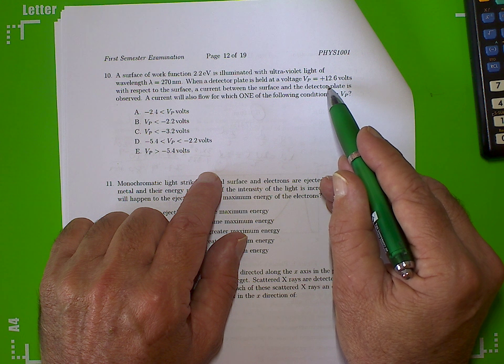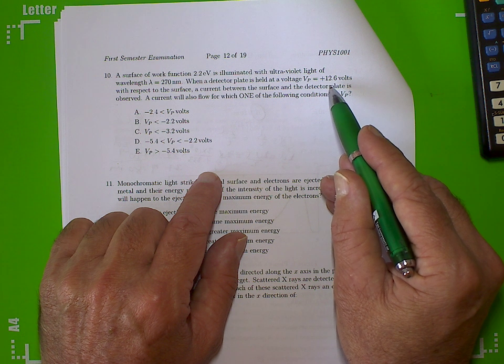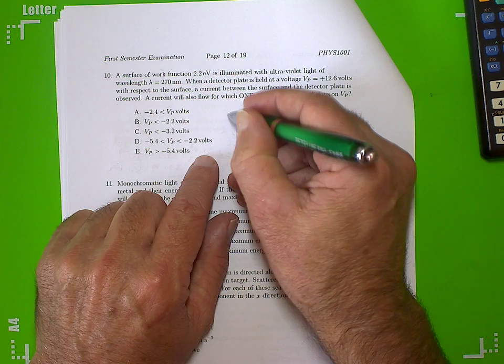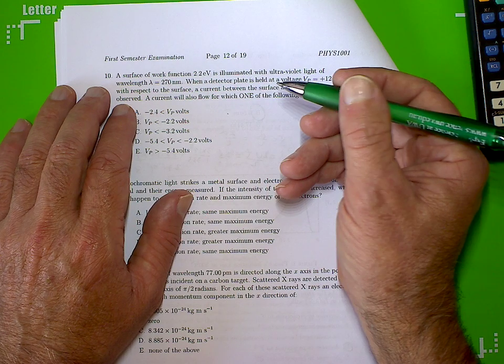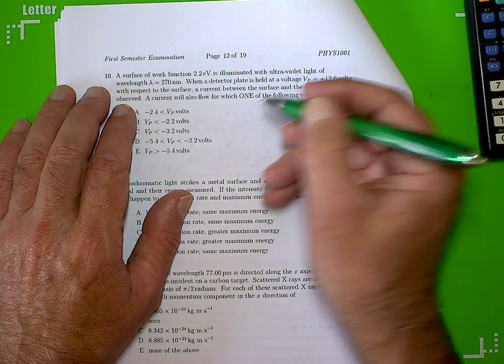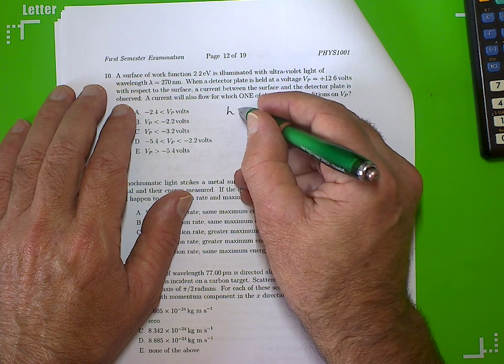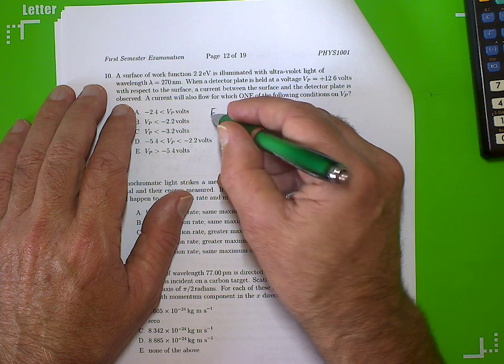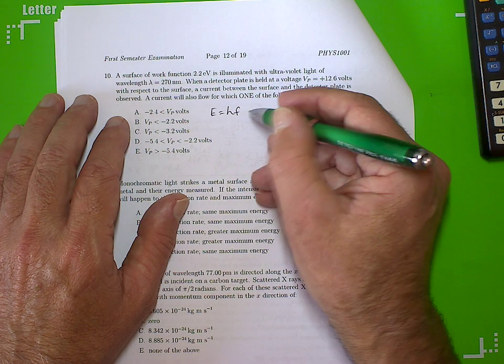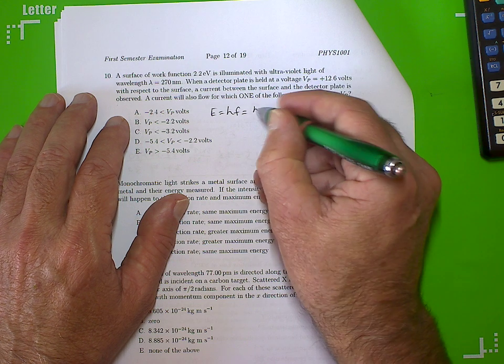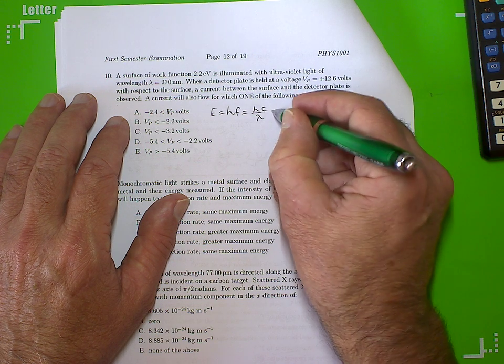So, how much voltage do we need? Well, we need to look at, first of all, the maximum energy an electron can have. The energy of the photon is equal to hf, which is hc over lambda.